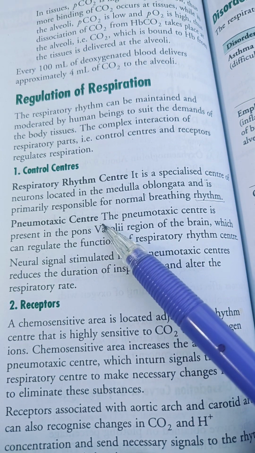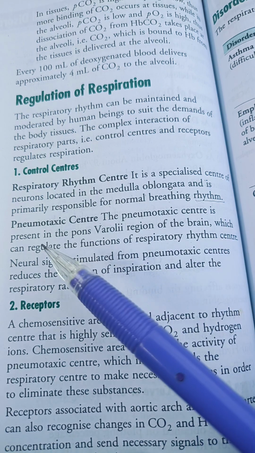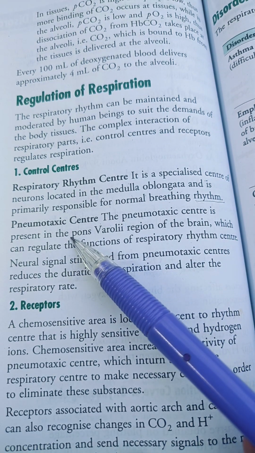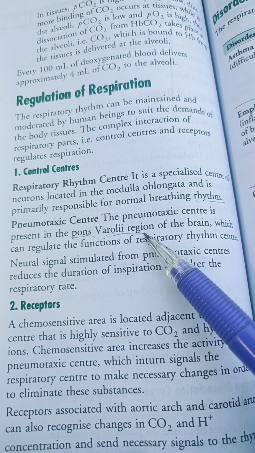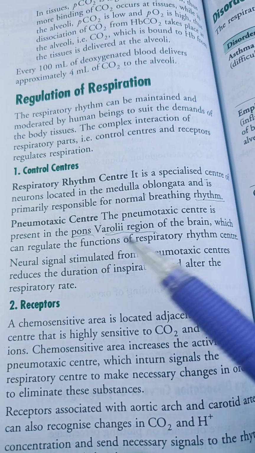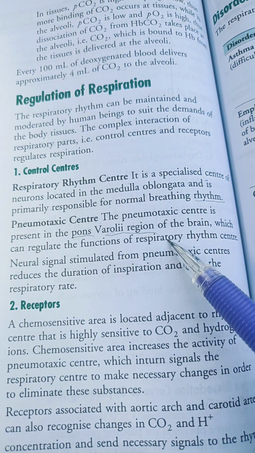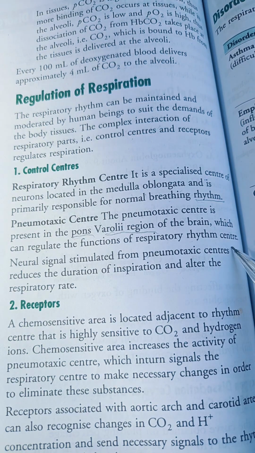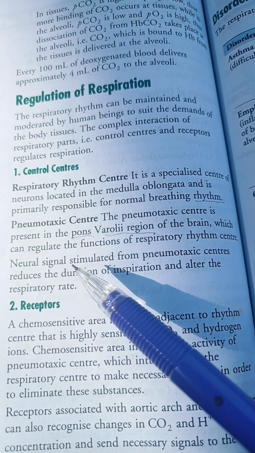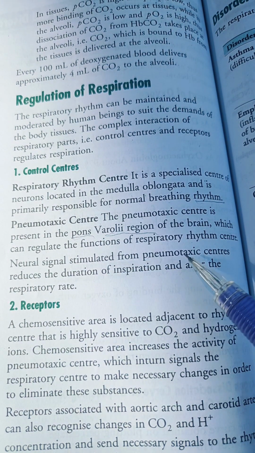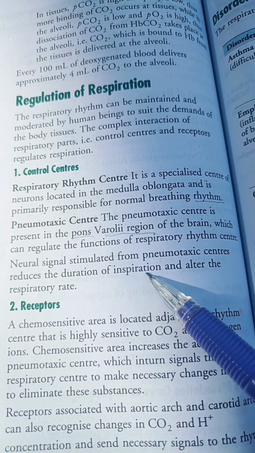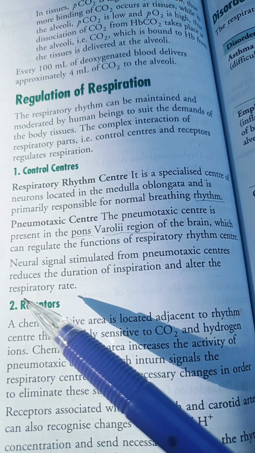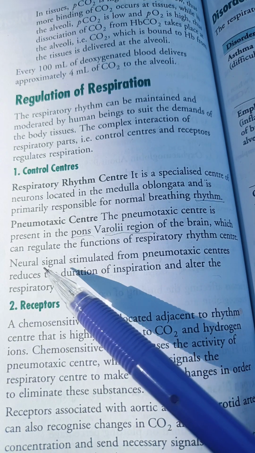Pneumotaxic center. The pneumotaxic center is present in the pons varoli region of the brain, which can regulate the functions of the respiratory rhythm center. Neural signals stimulated from the pneumotaxic center reduce the duration of respiration and alter the respiratory rate.